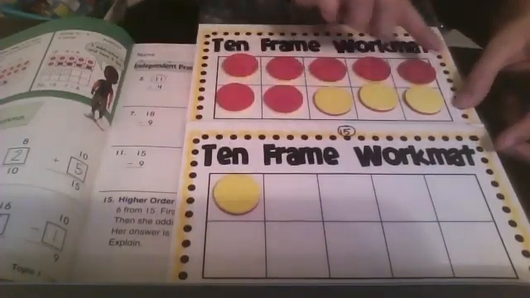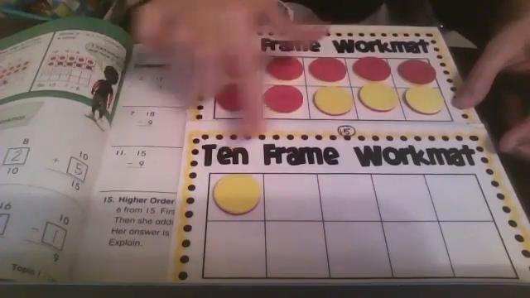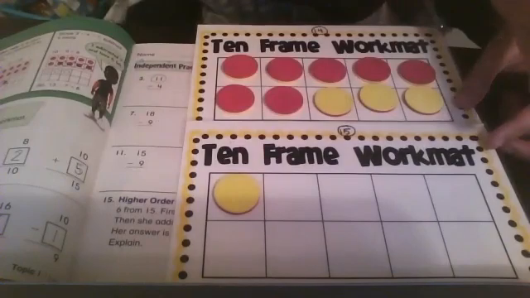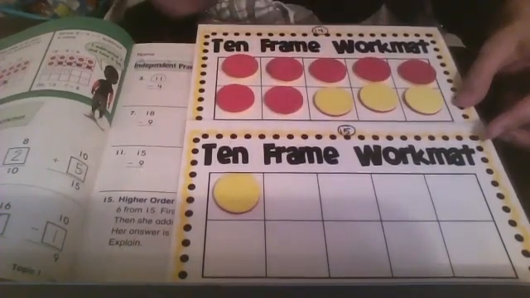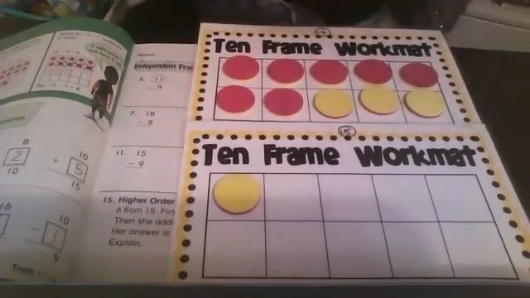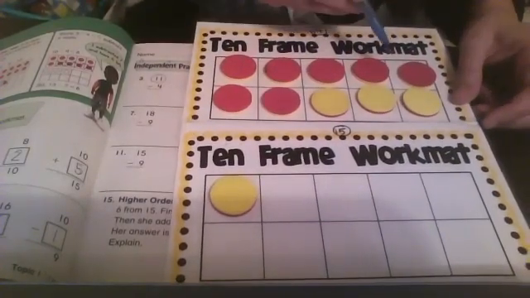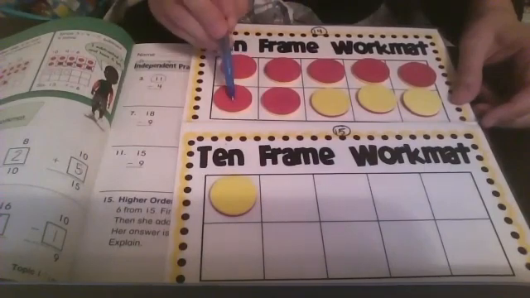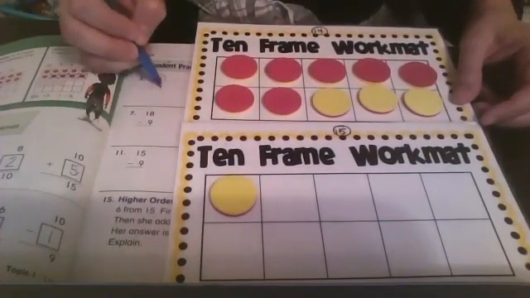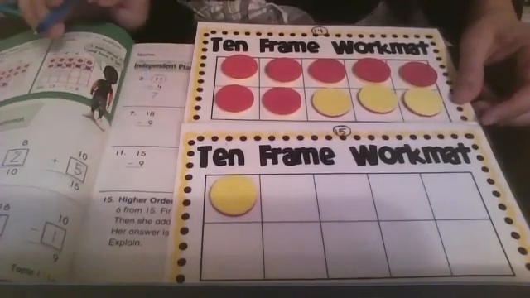Okay, so I had 11 altogether, and then I flipped over 4. Those are the ones that I'm taking away. How many am I left with? Okay, I don't have to count them one by one because I know this is 5. So I'm going to say 5, 6, 7. Perfect. 11 take away 4, equals 7.